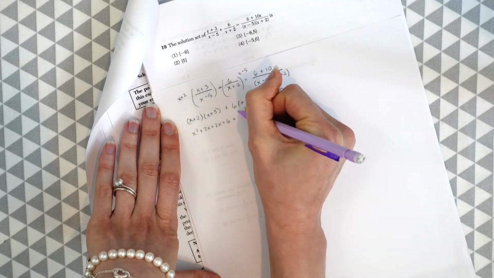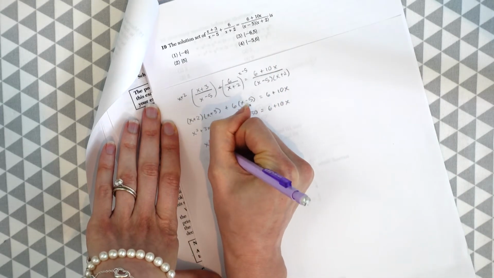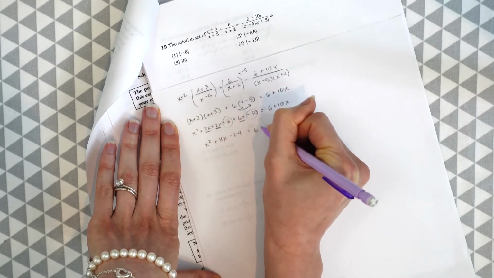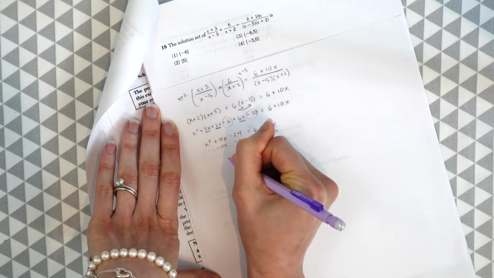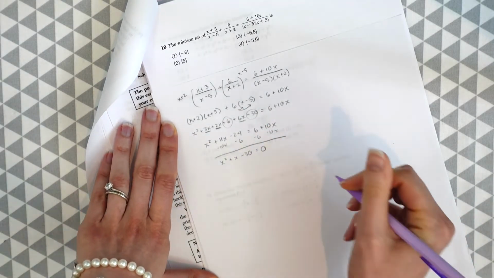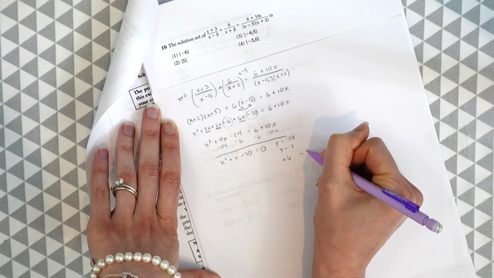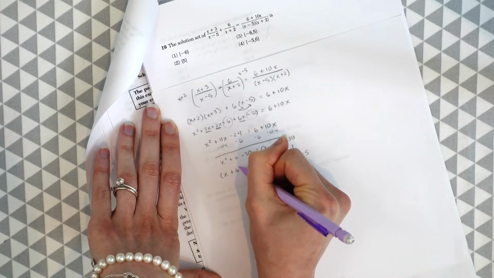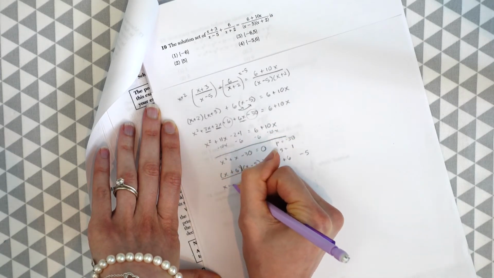And then here we can distribute this 6. Now we can combine like terms. Just moving everything to one side. And now we can do product sum. And we'll get 6 and minus 5. So this will become x plus 6 times x minus 5 equals 0, where we get x equals negative 6 and x equals 5.